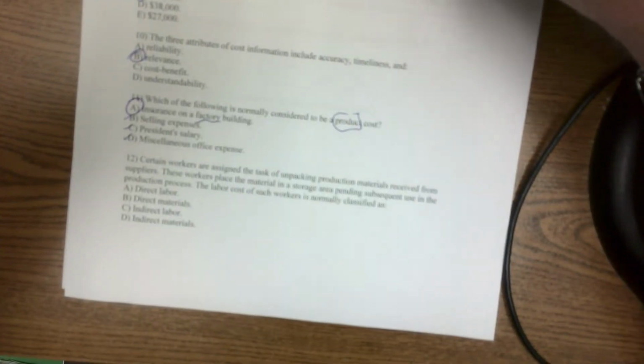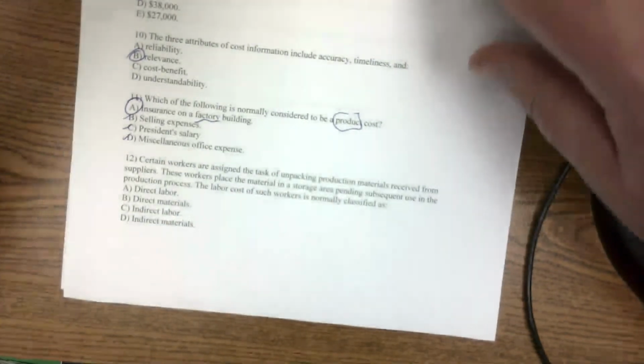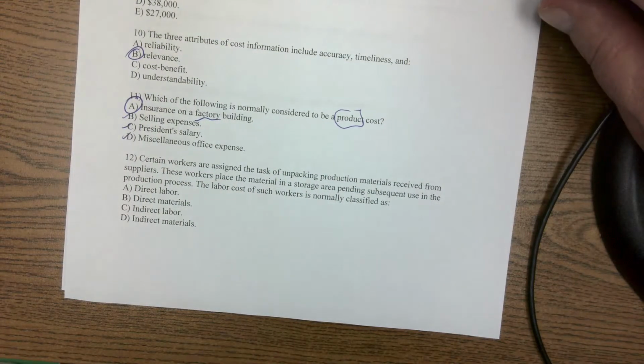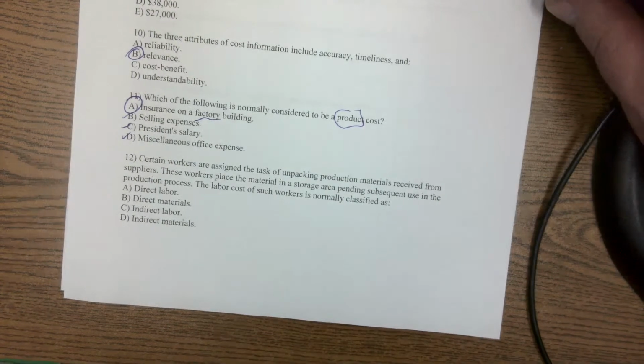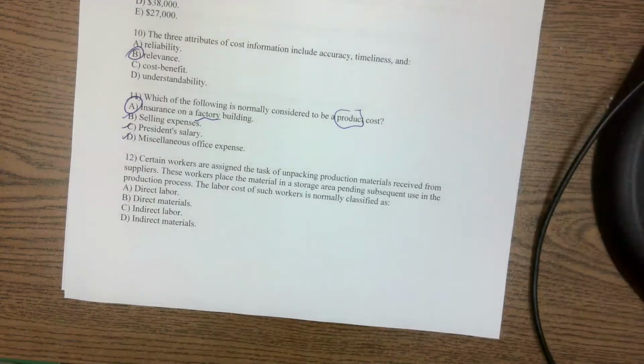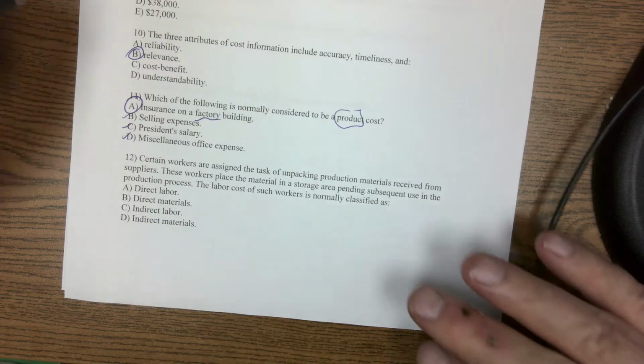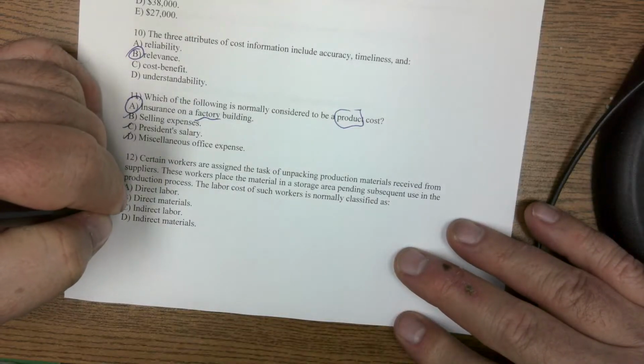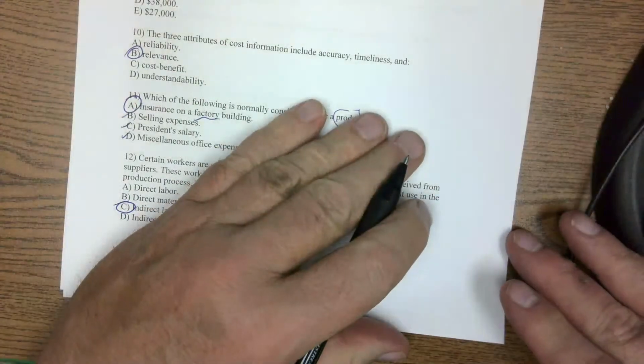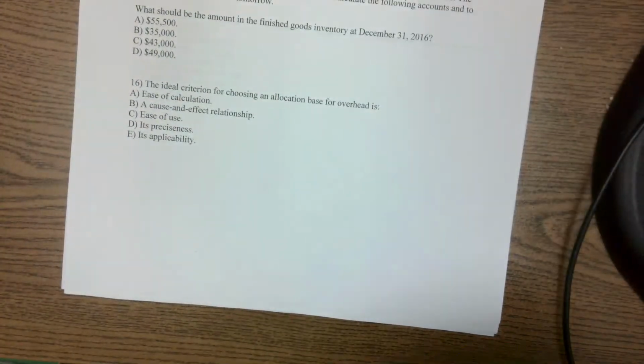And then finally on this page, certain workers are assigned the task of unpacking production materials received from suppliers. These workers place materials in a storage area pending subsequent use in the production process. The labor cost of such workers is normally going to be indirect labor or overhead.